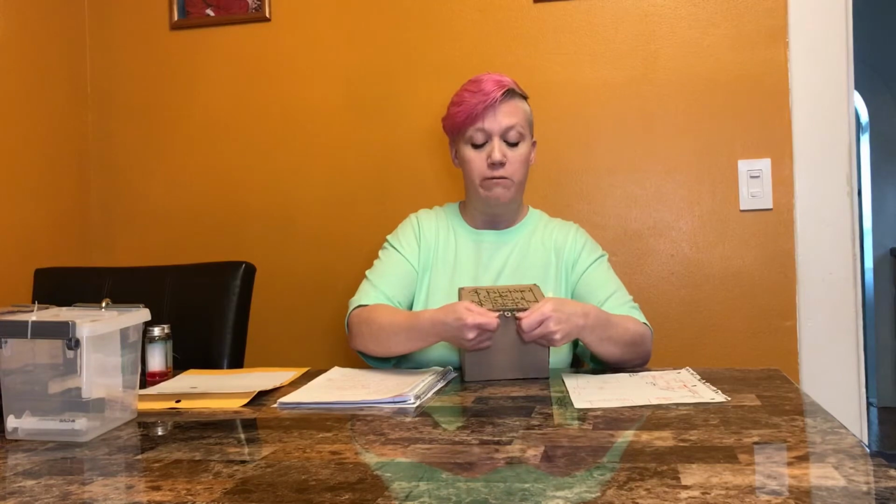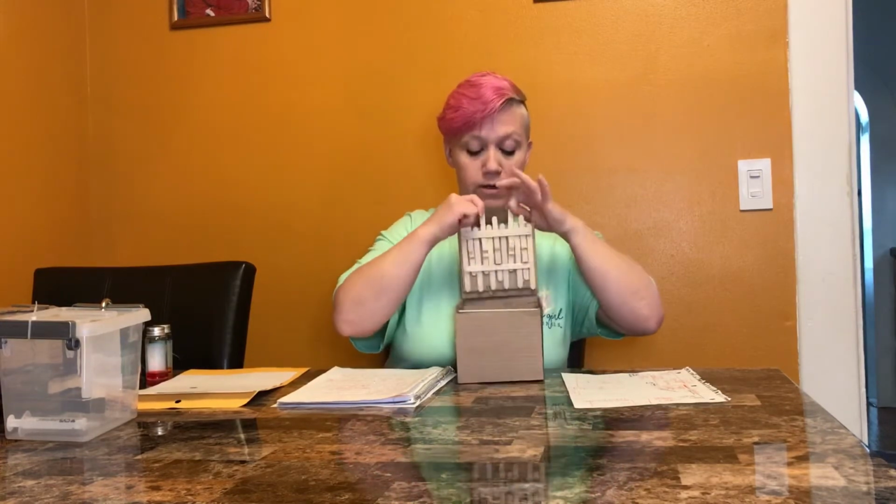So they'll have to hold 1, 2, and 4 on my box all at the same time in order to open the box. What I've put inside here is a cassette tape, and I'm going to read to you the clue for the cassette tape.